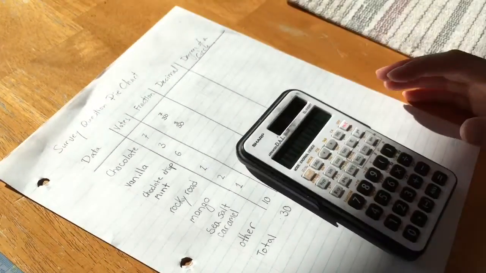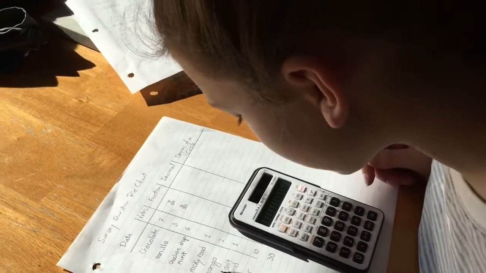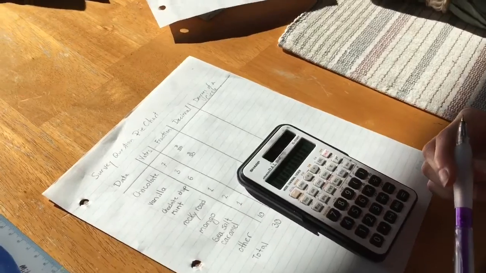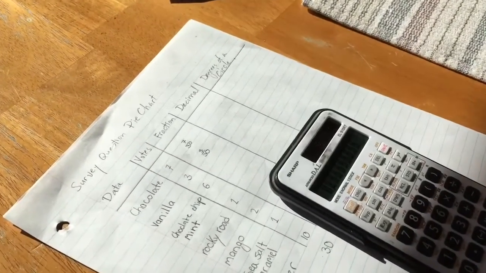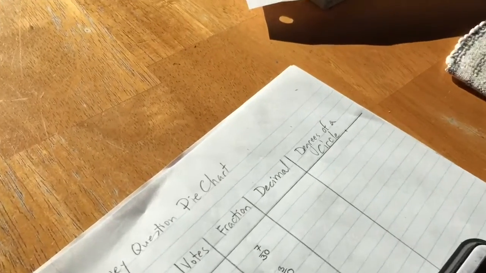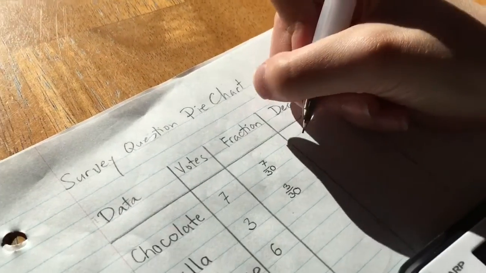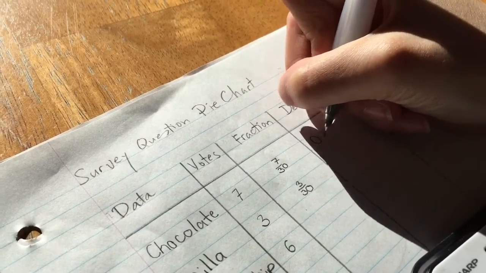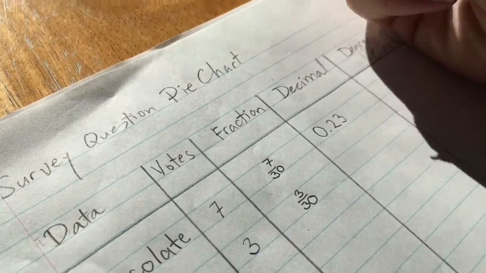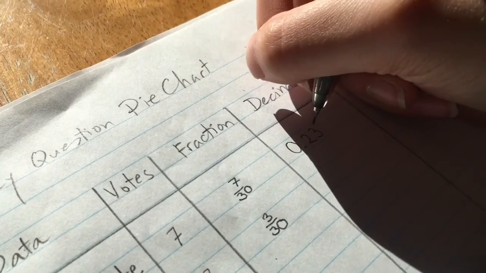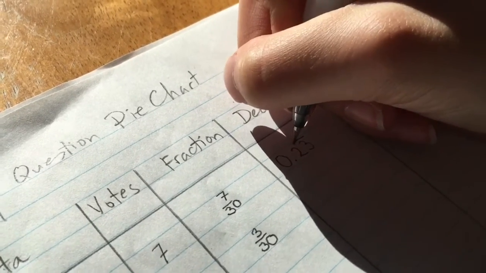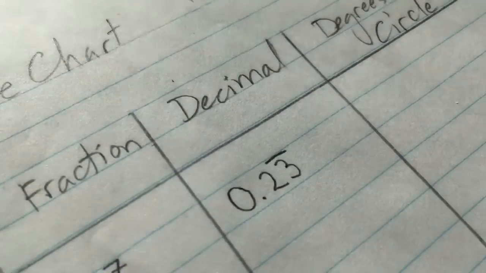And she's got her calculator out in front of her here. What does it say? 0.233333. So we've got a repeating decimal. You don't have to write all the threes, but we do need to signify that they repeat. So where it says decimal here, let's write that down. We're going to have 0.23, and then what should we draw over top of the 3? I call it a hat, but it's just a little line that goes over top of the 3. That means that the 3 is repeating, but the 2 is not.